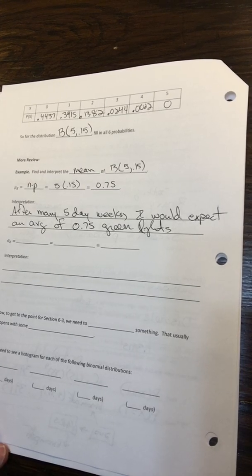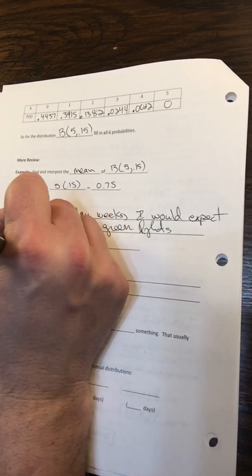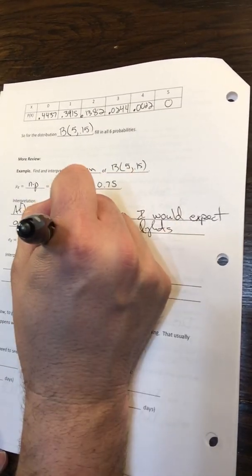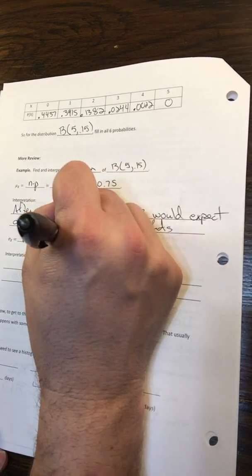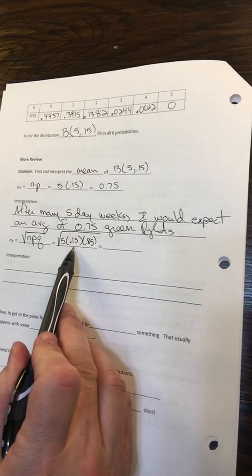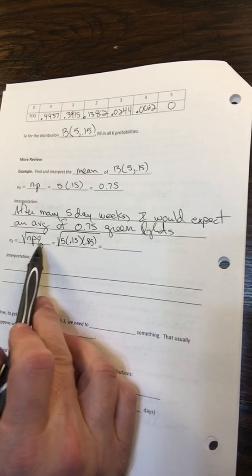Okay, the standard deviation, that went the square root of n times p times q. Now this is all going to come back into play here in section 6.3. That would be the square root of 5 times 0.15 times 0.85. If the probability of success is 15%, the probability of failure is 85%. That's where that comes from.